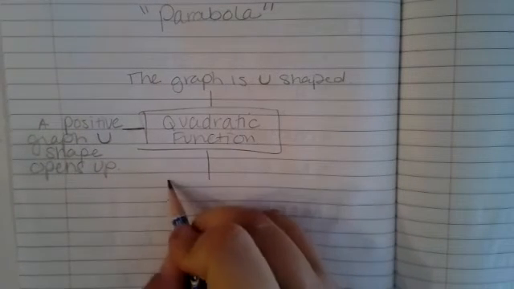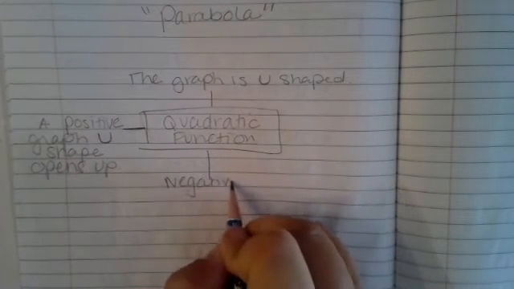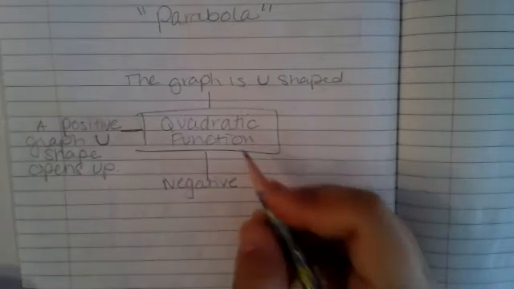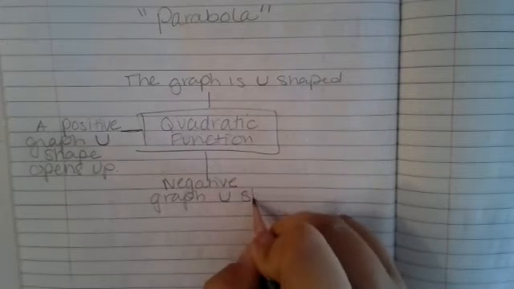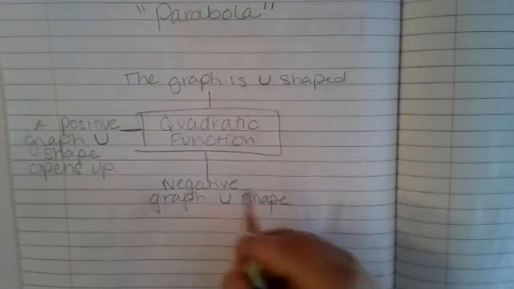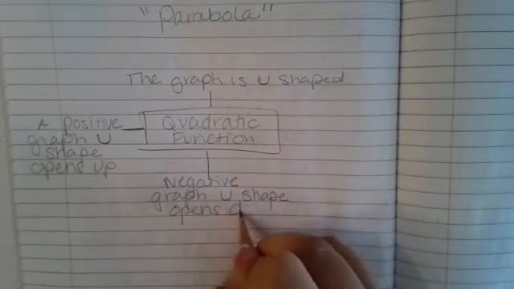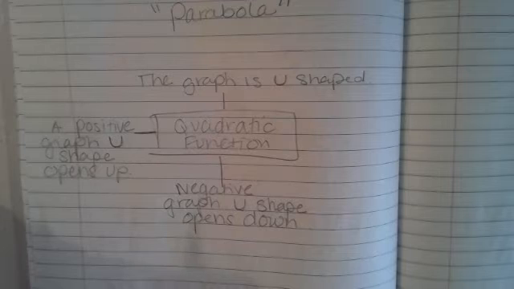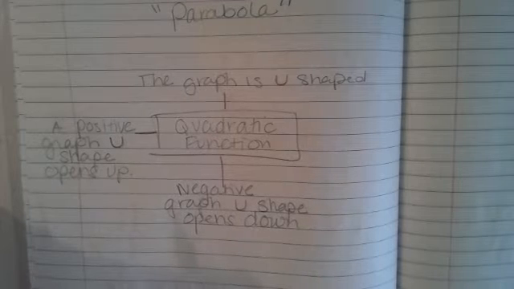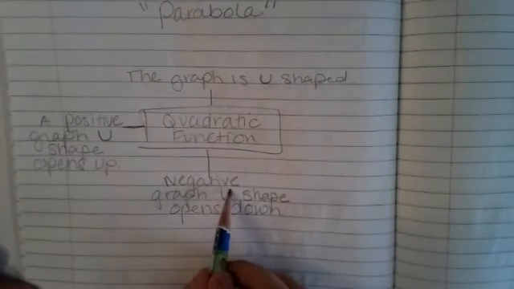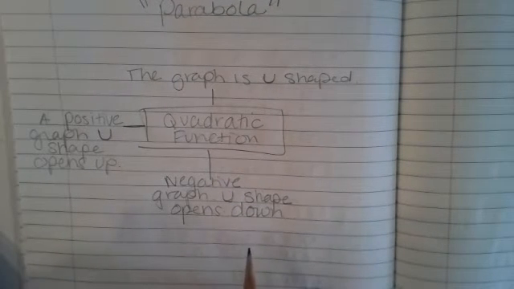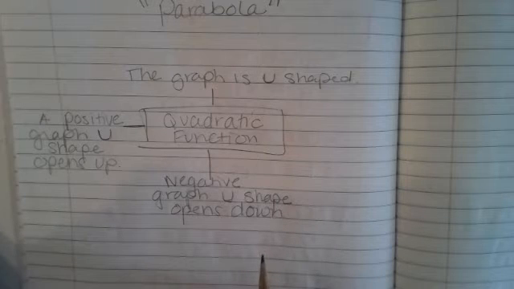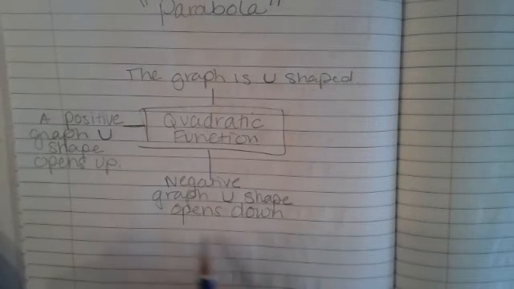Okay, if I have a negative graph, that means that my U shape opens down. That means this opening is going to be at the bottom. It's going to be an upside down U. You can imagine it's almost making a letter N, if that helps. That would be a negative function.